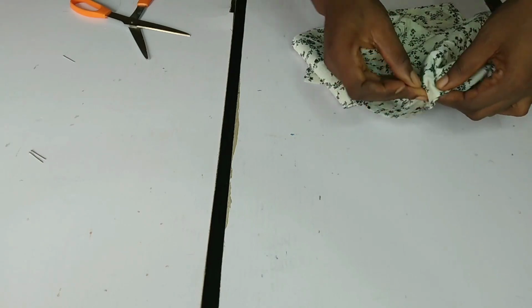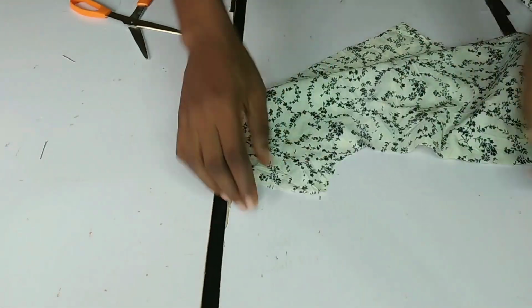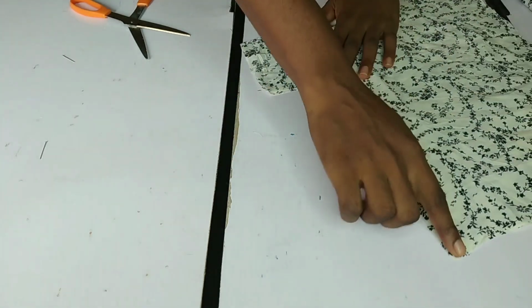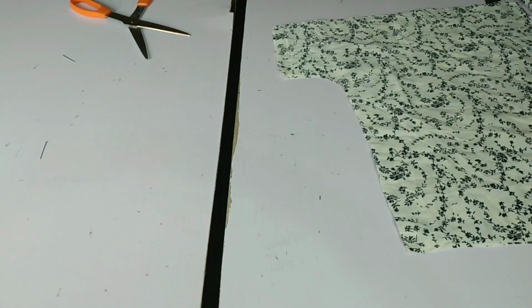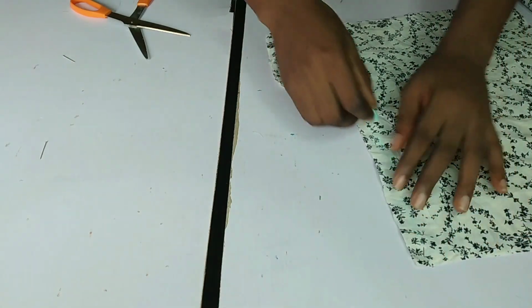This is the crotch area, so I'm just pinning it down so we see what we are working on. While I pin it down like this, we are going to go ahead and join it using 0.5 inches.